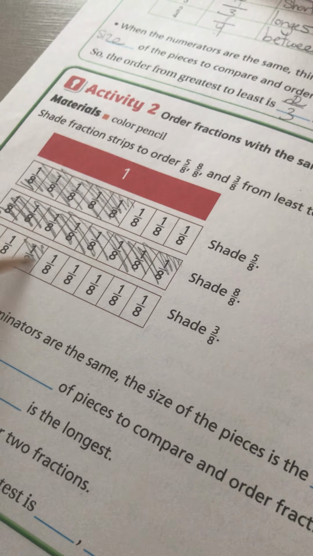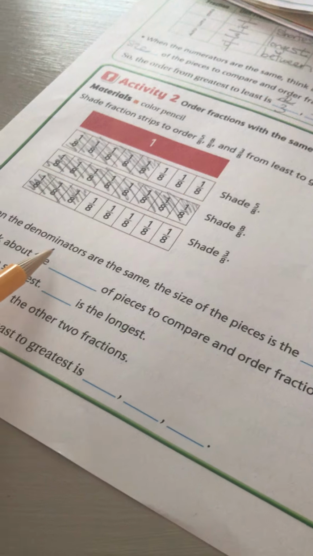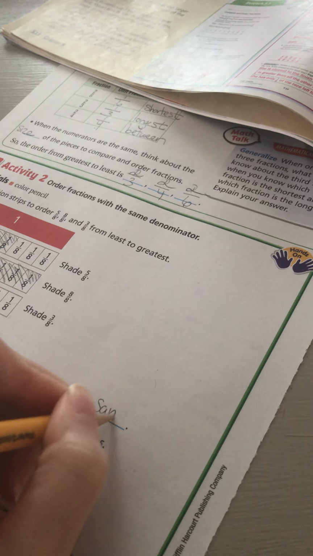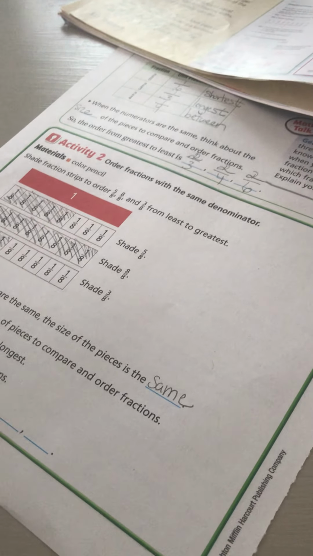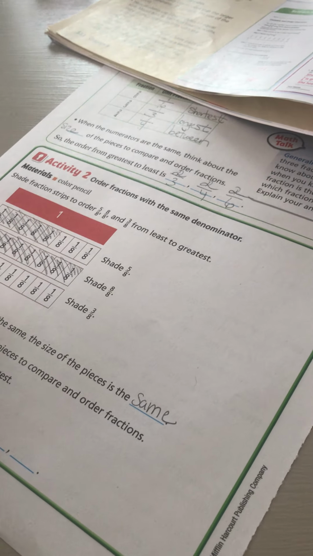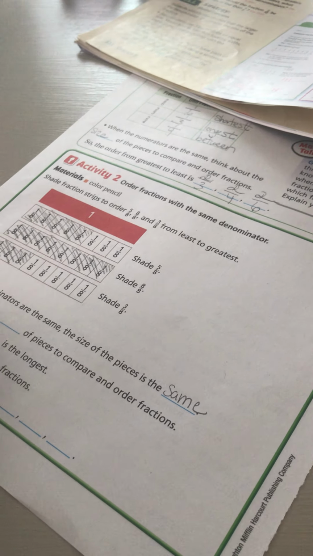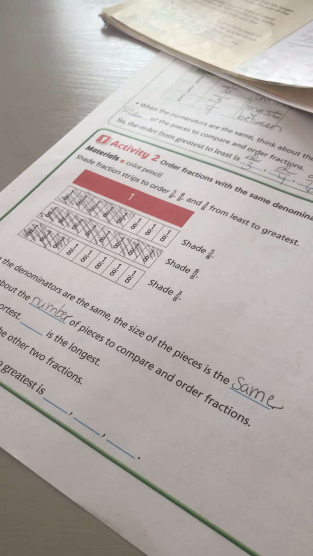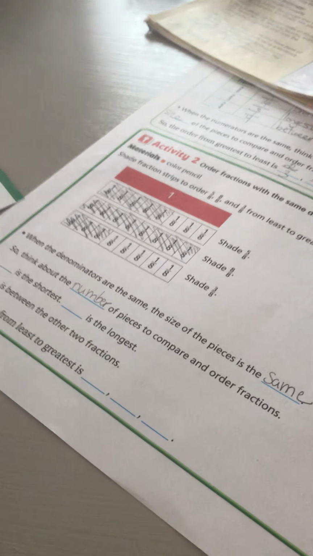And 3/8. When the denominators are the same, the size of the pieces is also the same. So think about the number of pieces to compare and order fractions. Right? How many pieces do we have shaded in?